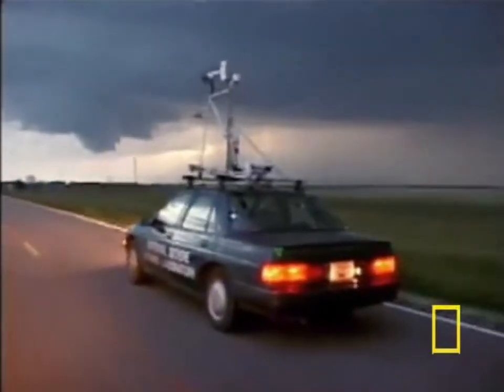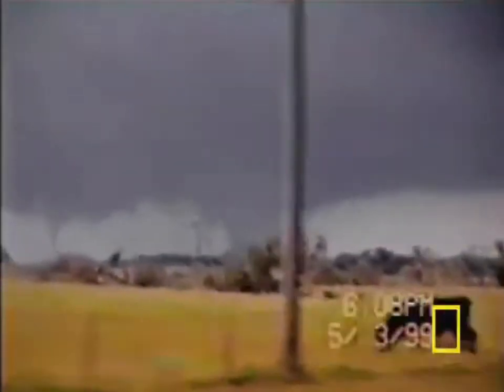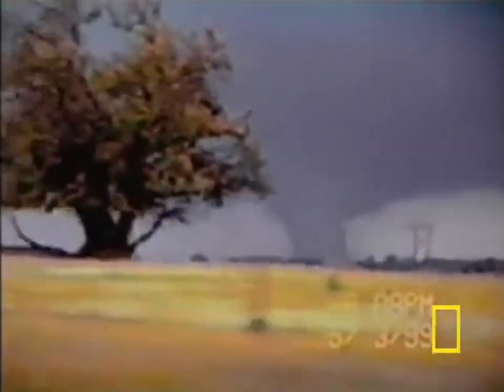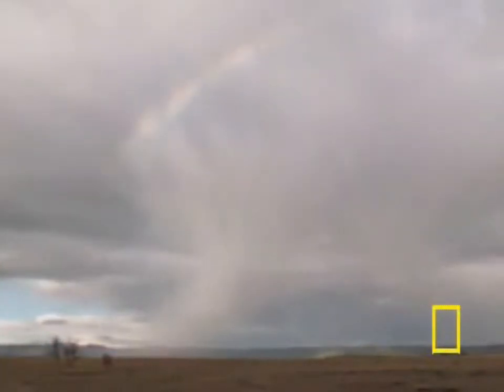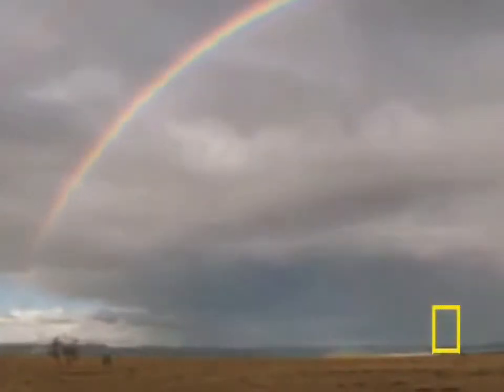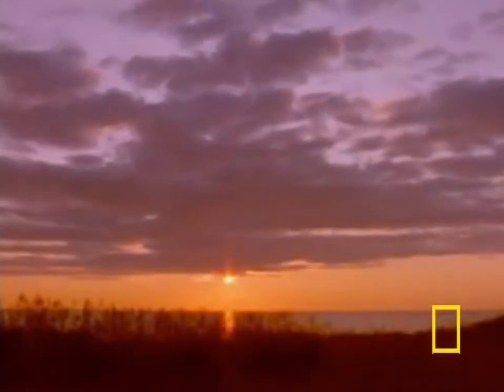In some cases, the study of meteorology can be a nail-biting adventure, as scientists risk their lives to study tornadoes and other dangerous weather phenomena. As scientists continue to study weather patterns and behavior, we can expect to find more ways to predict its course. And the next time severe weather strikes, perhaps we'll be ready.